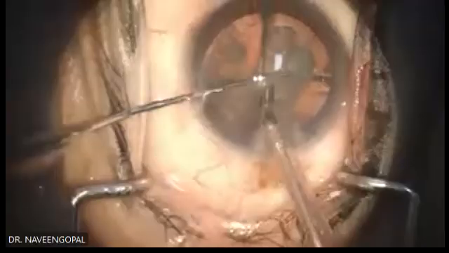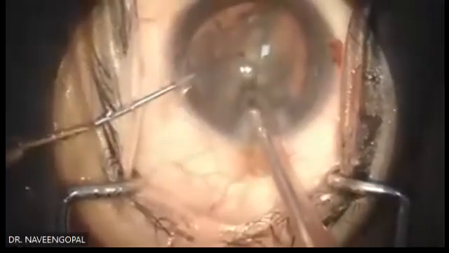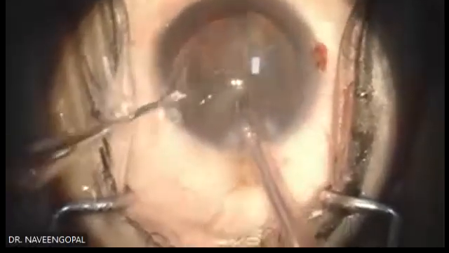Centration idea? Yeah. Centered? Yeah, yeah. Visible? Clear? Yeah, yeah. Chin down, center. Yeah, perfect.